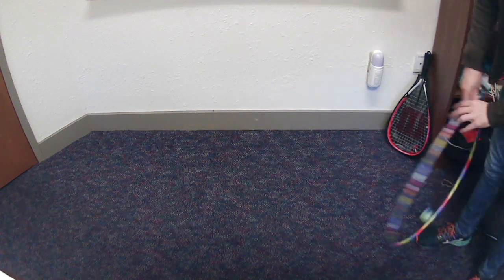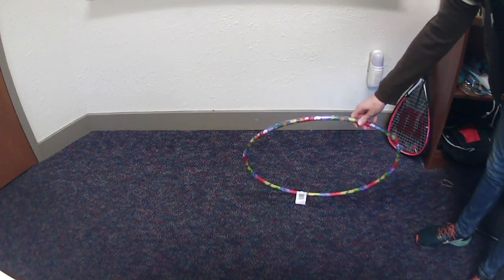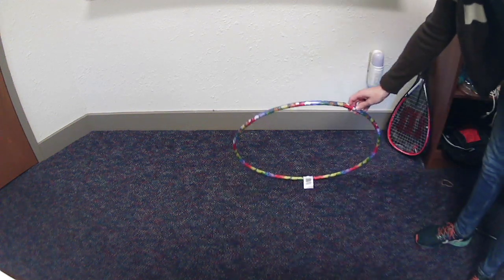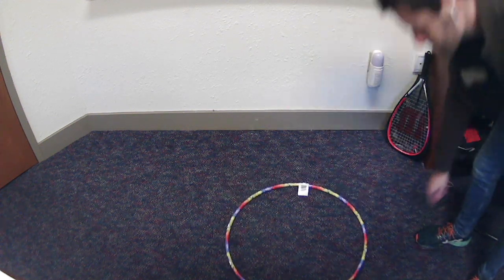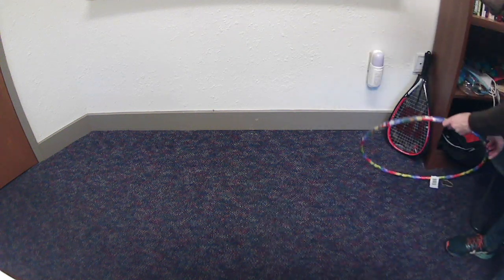I admittedly pushed forward without showing this demo. So here it is, not rotating. I let it go, it just falls over. Let it go, the torque causes it to fall over and fall on its side.